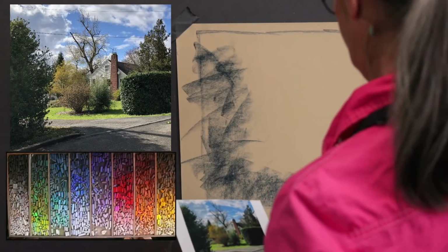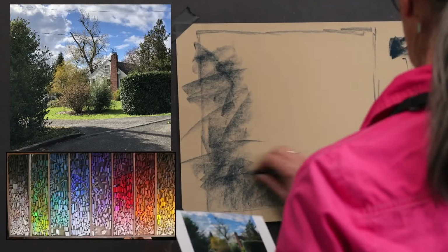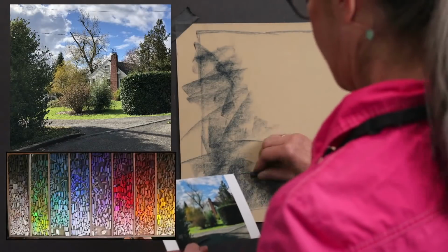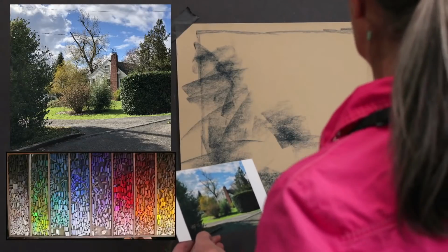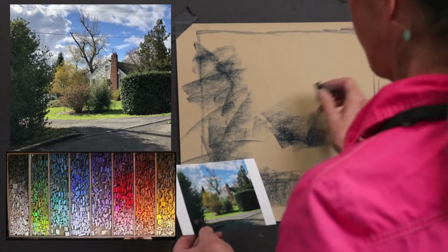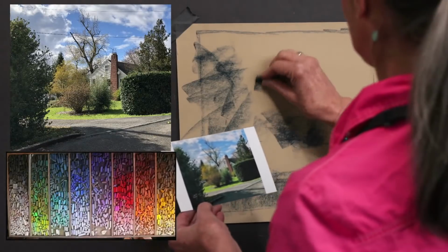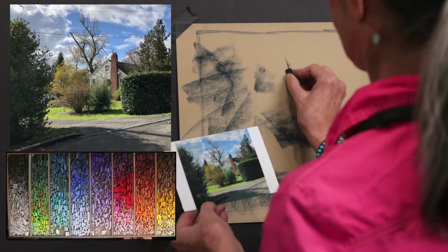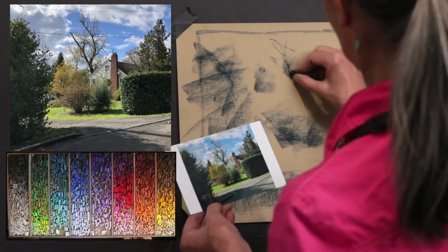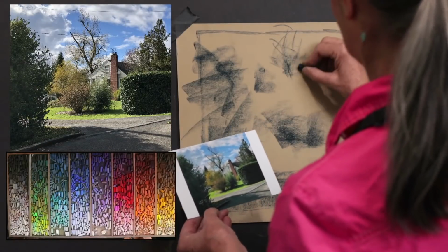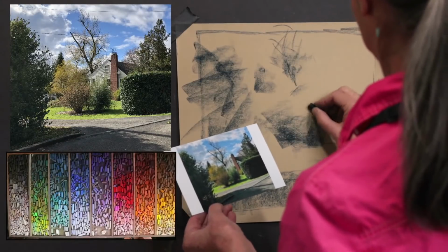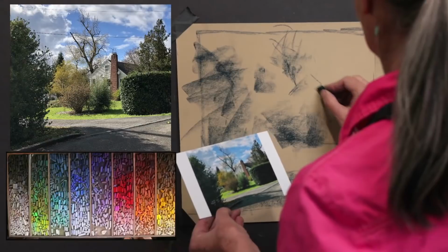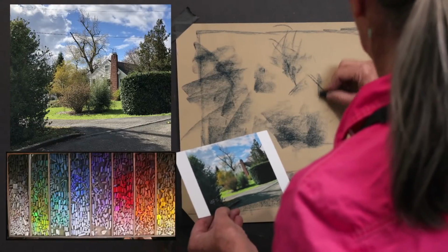I love this shadow shape in the foreground. It's always cool. Oh, I know what I was going to say. This reference photo, that tree in the background, I don't think it's so great. I don't like the shape of it. So I'm going to play with that a little bit. It's a little funky, so I'm not going to stay totally true to that.